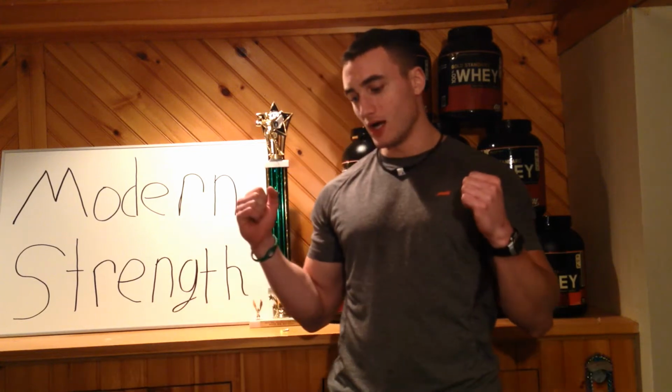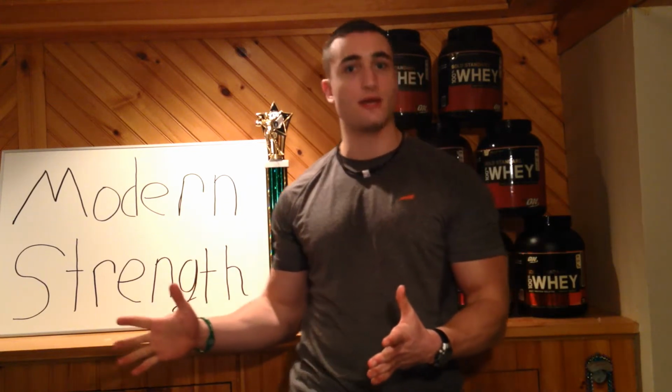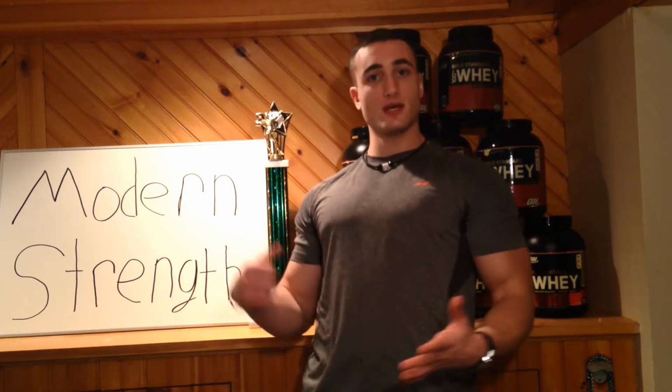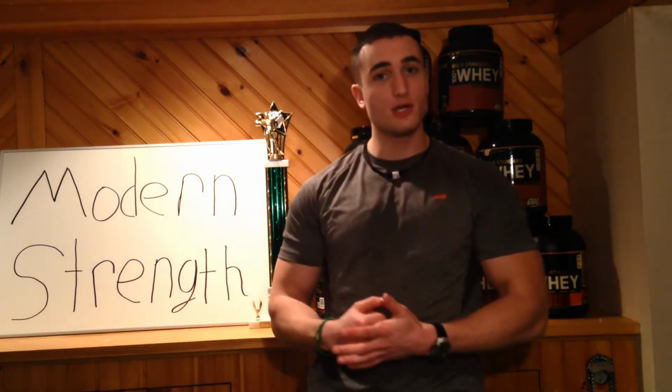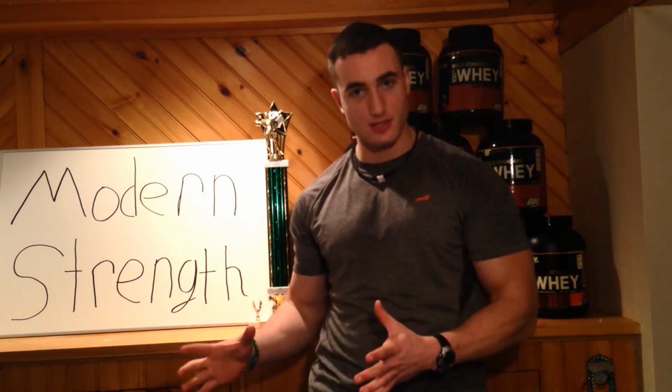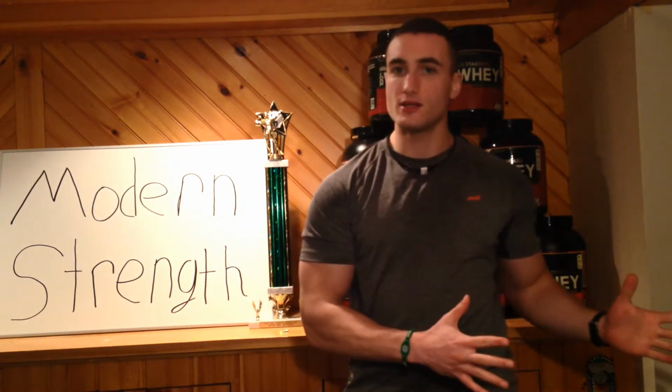So let's talk about the difference in those two training styles. The bodybuilder, let's start with him. He's going to want to do a lot of density, a lot of volume. He's going to want his rep range between 6 and 12, rest intervals about 45 seconds. Our strength athlete, on the other hand, his reps are always going to be 5 or below. The gold standard is a 5x5 routine, 5 reps, 5 sets.